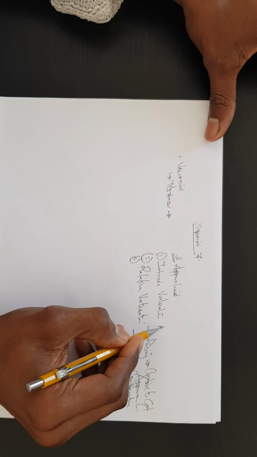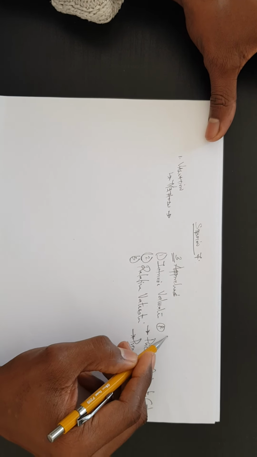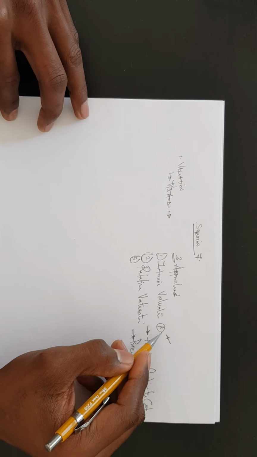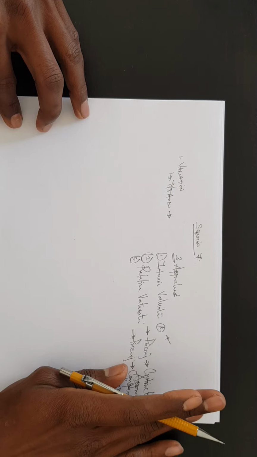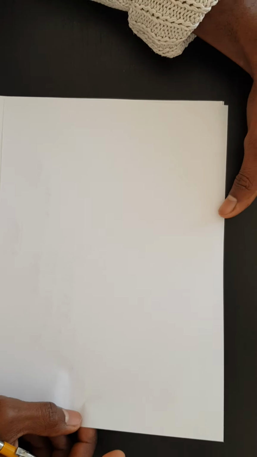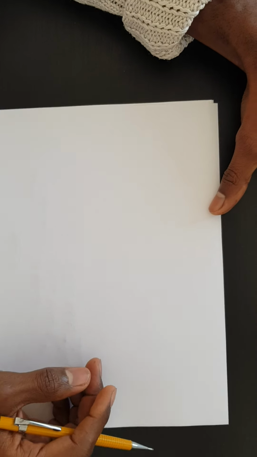I'll start with intrinsic valuation because I believe this should be your guide. And I believe this is the main approach that should be used if and when you decide to purchase a property.